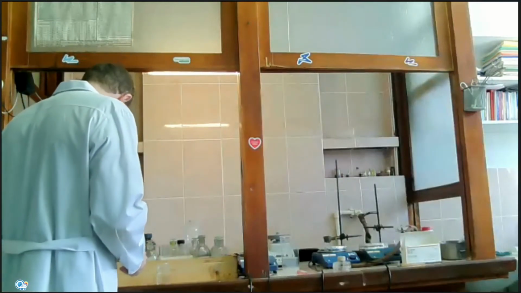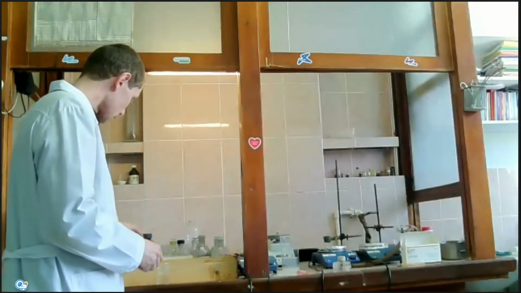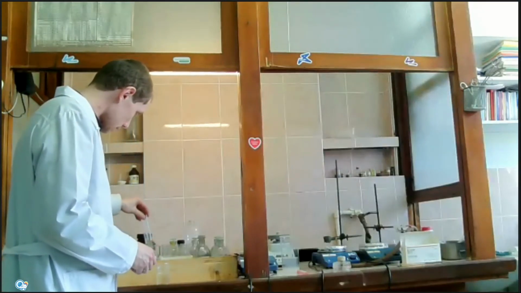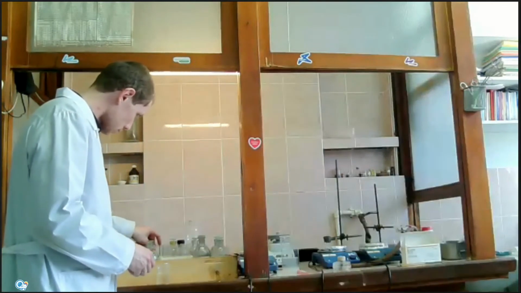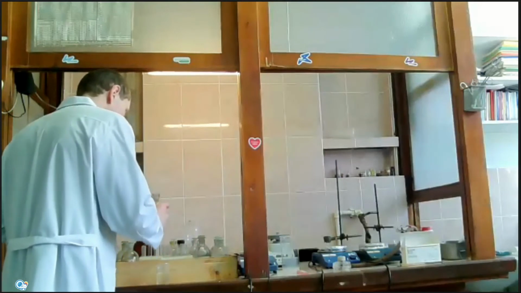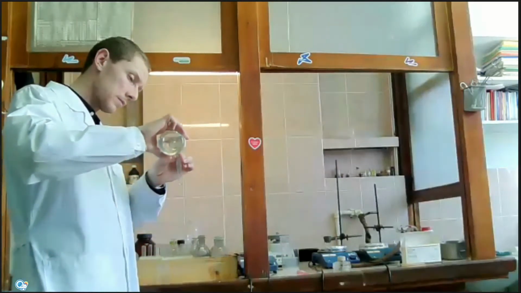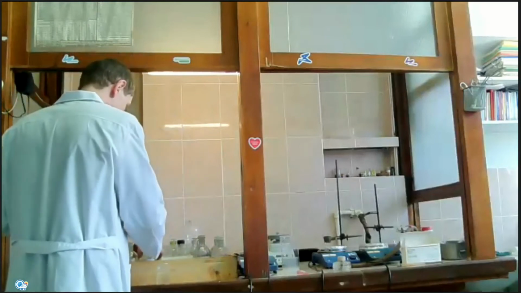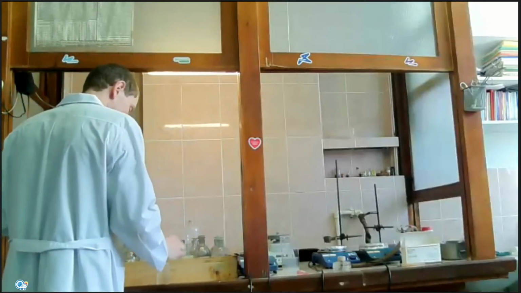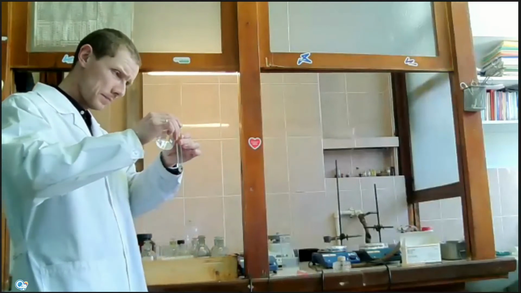Next reaction, the reaction between calcium, strontium, barium salts with sulfuric acid. First calcium salt. In this beaker is sulfuric acid. We prepared it before the experiment.